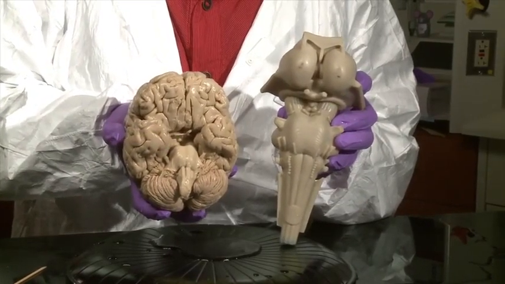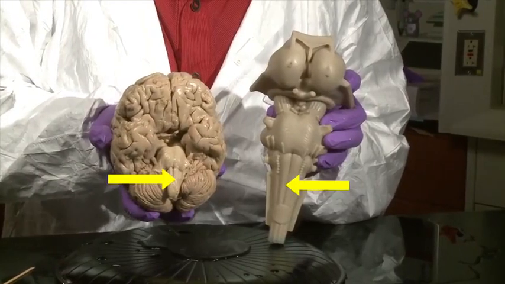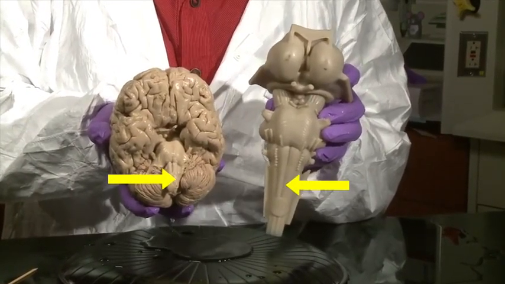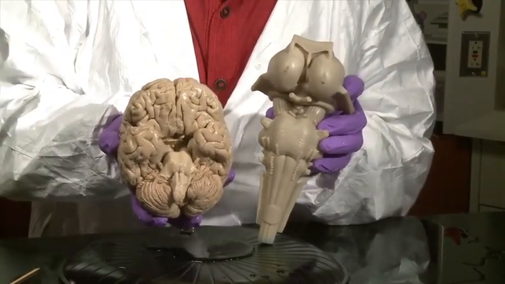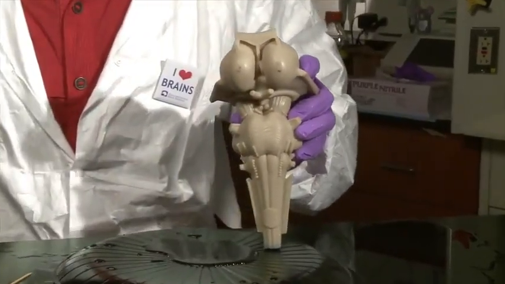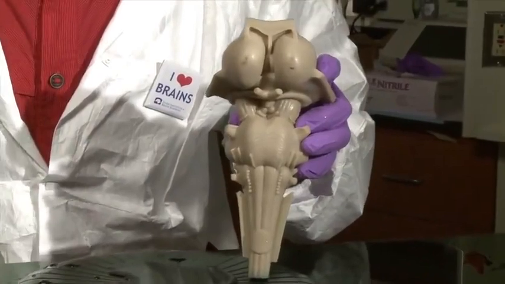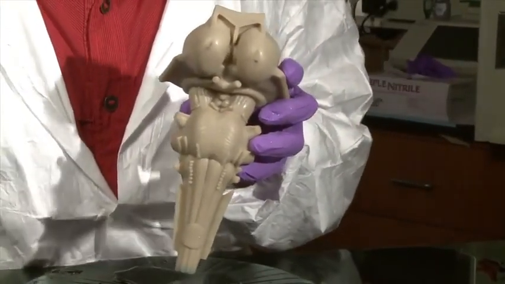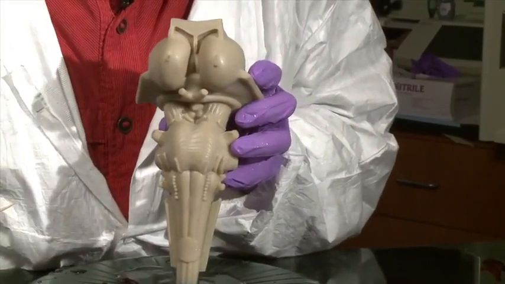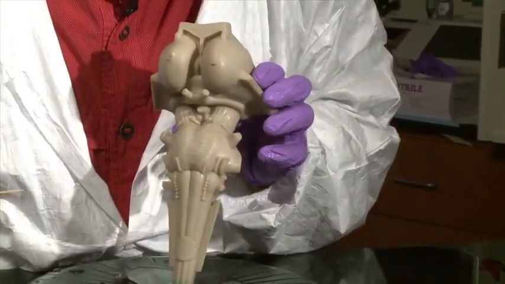And then down below the pons is the medulla oblongata, which in the model is depicted to extend into the spinal cord. So let me put the human brain to the side, and we can focus our attention on the medulla in the model so that we can observe cranial nerves 11 and 12.